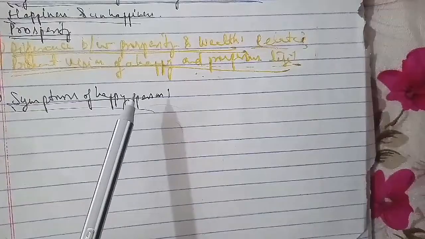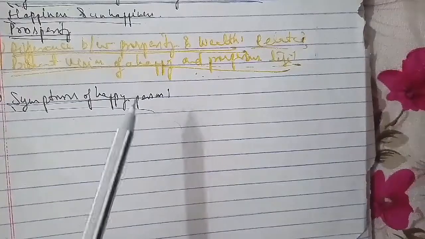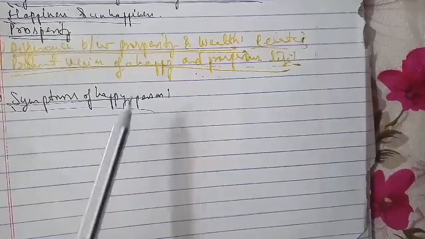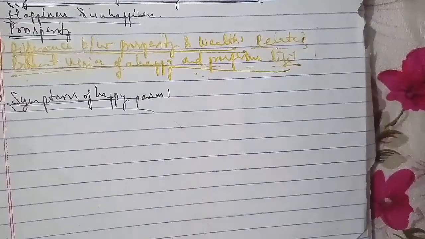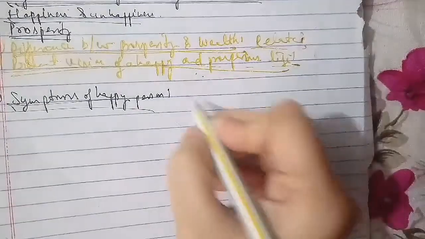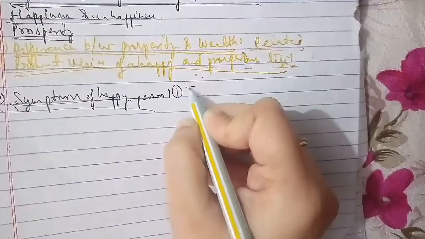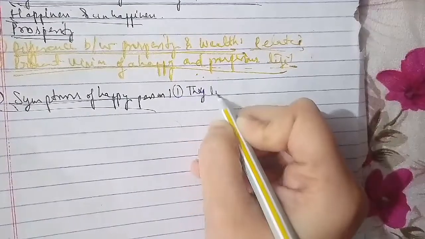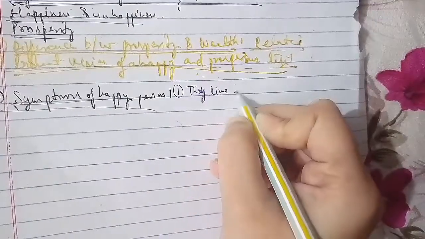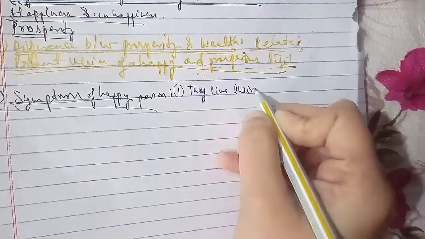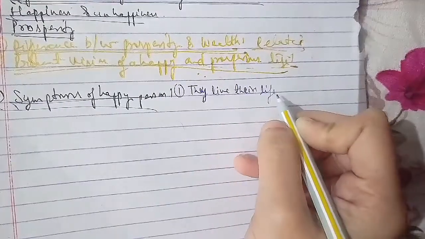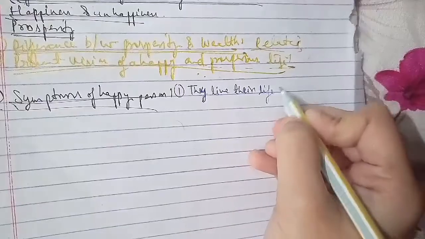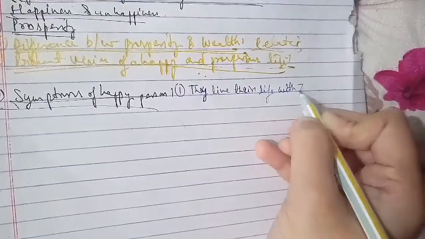They live their life with integrity. Living a life in line with your own values and beliefs is important for happiness. So that is the first aspect, and that is what we have to talk about.